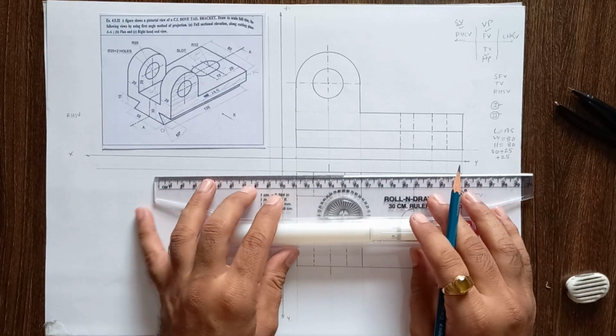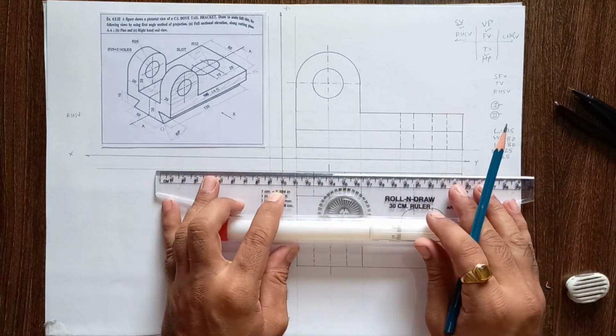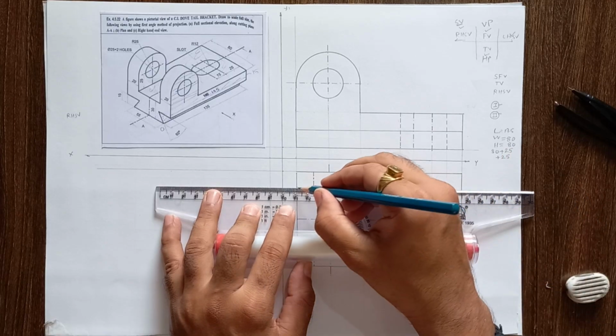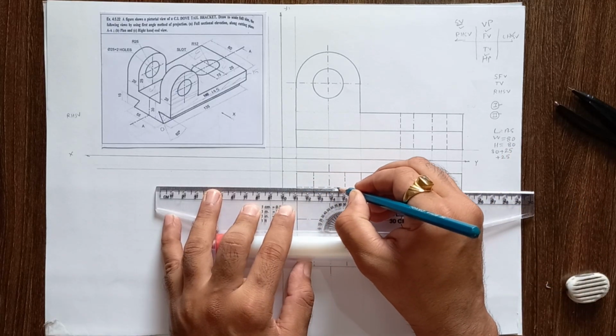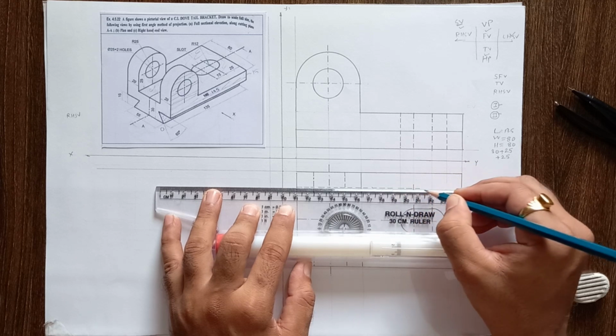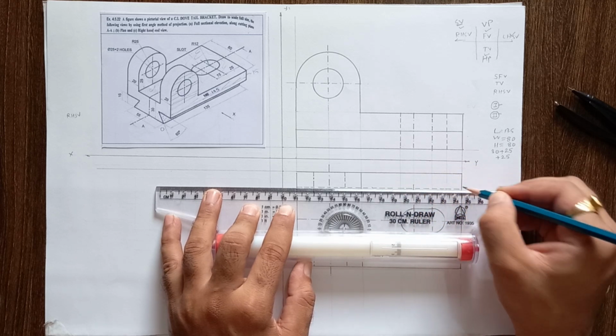Now by using a thin line, we can show these 4 edges. So adjust the ruler along XY and draw a hidden line. This hidden line goes from right end to left end directly.